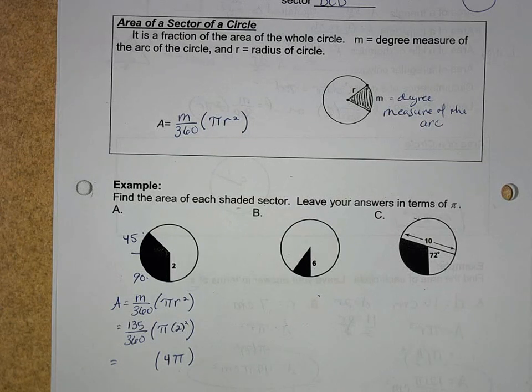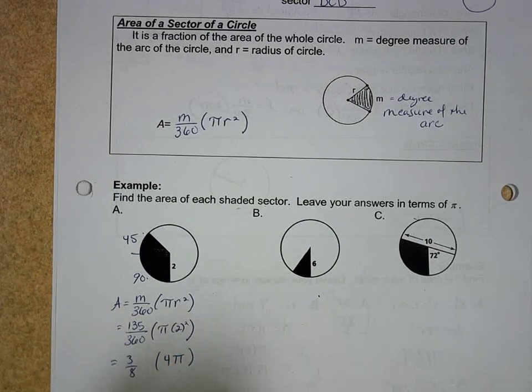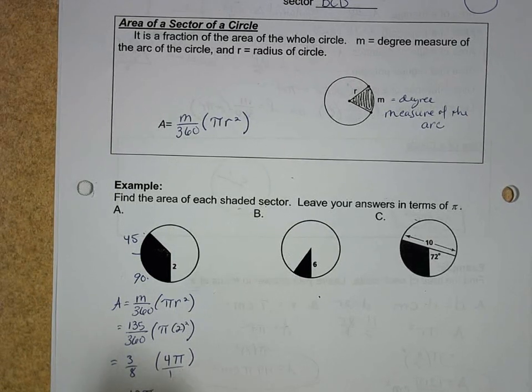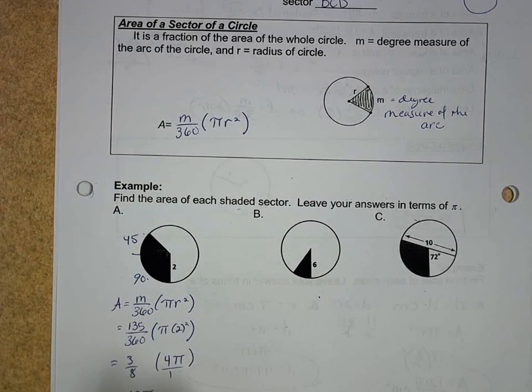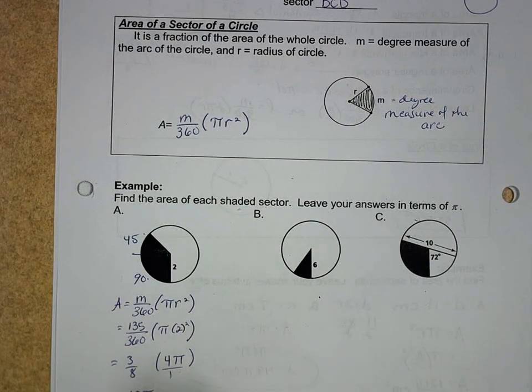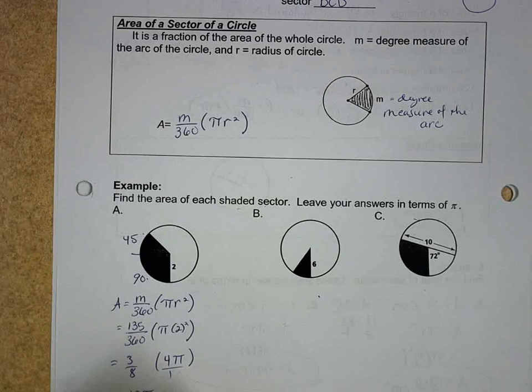Let me do a quick reducing of the fraction. What do we get here? 3/8. All right, so I get 3/8 times 4 pi. Now, that's over 1, so I get 12 pi over 8. When that reduces down, 4 can come out, so that's 3 pi over 2, and this is area again, so that would be square units.